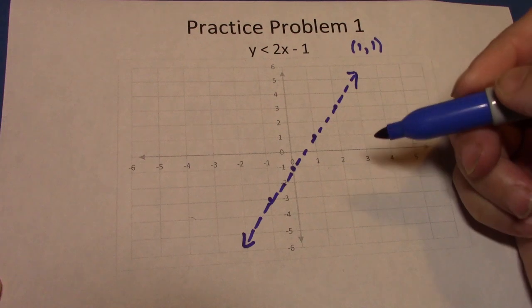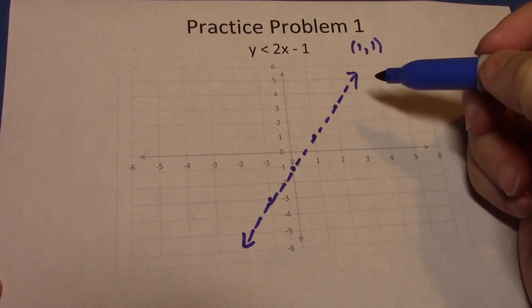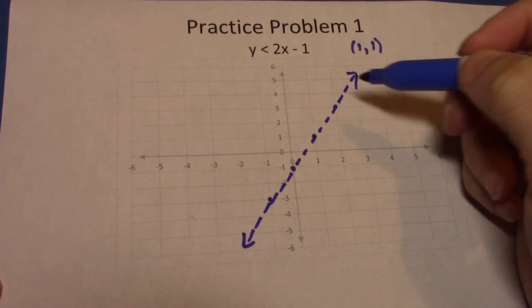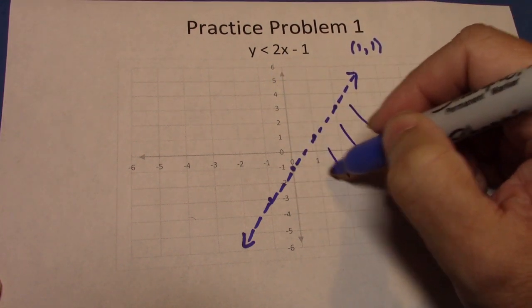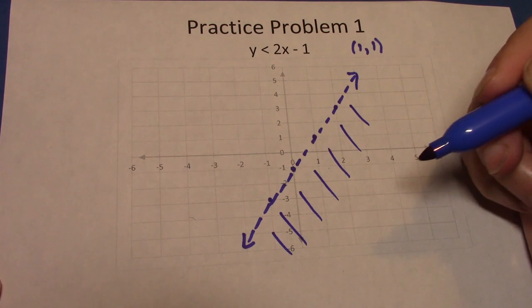And then, which side of the line do we shade? So these are the y values that are less than. So it should be this part of the graph that gets shaded.